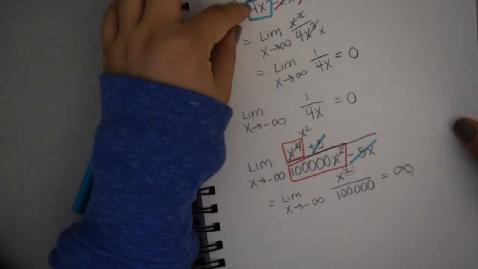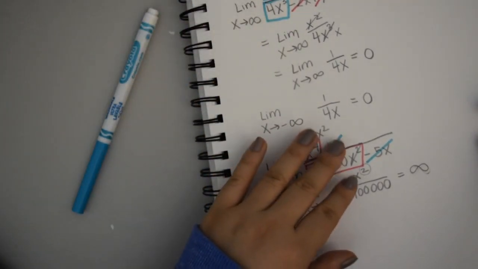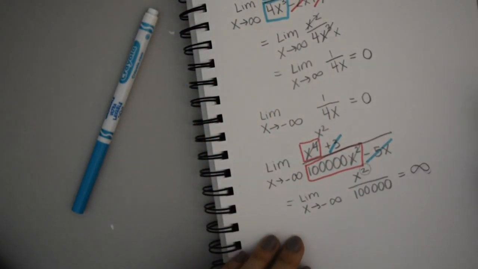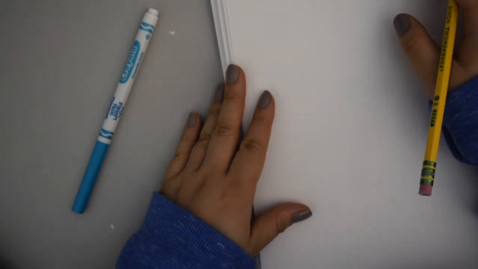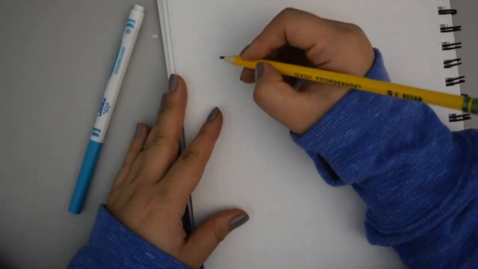So we did one where the bottom was heavier. Now the top is heavier. Now, if they are the same, it's exactly the same.